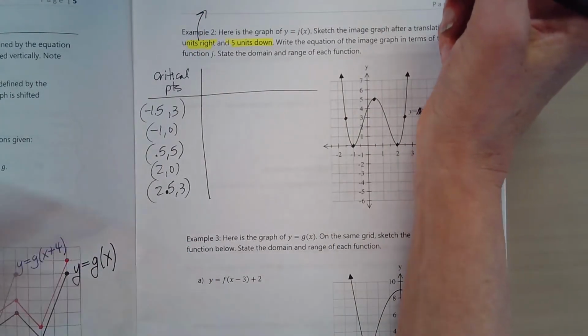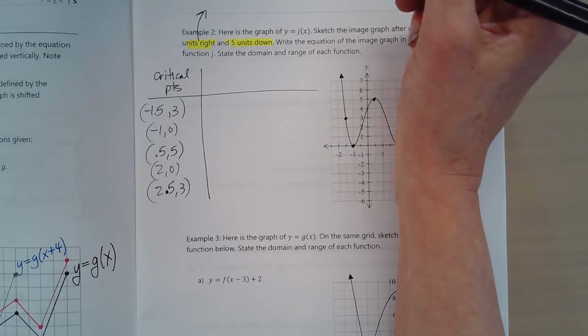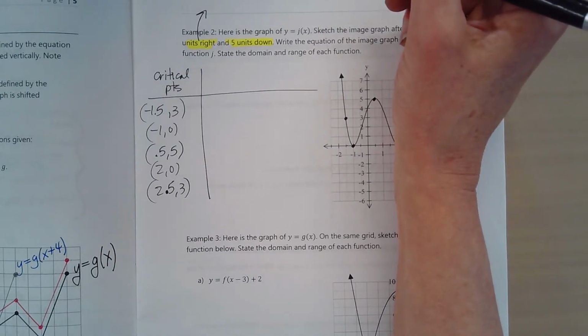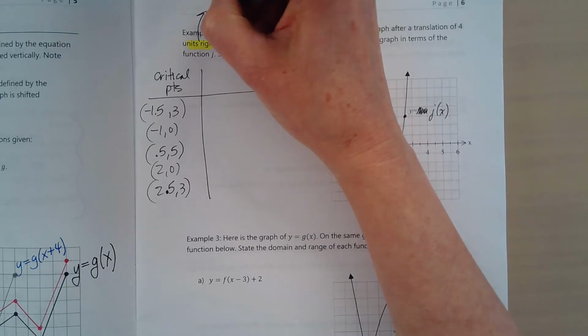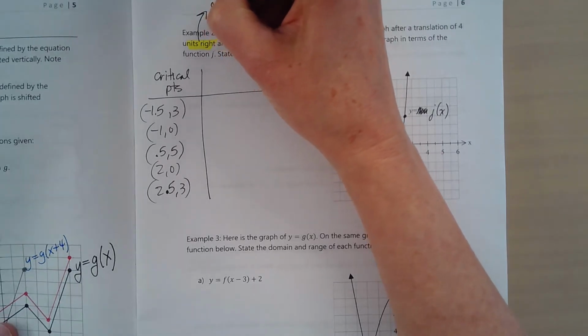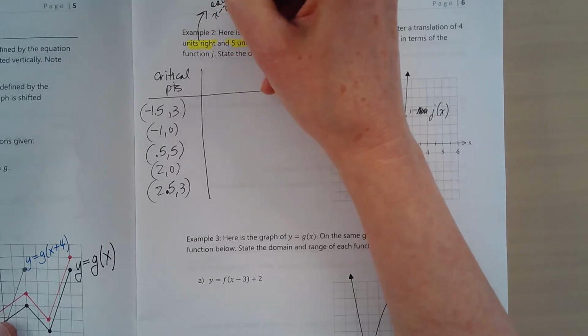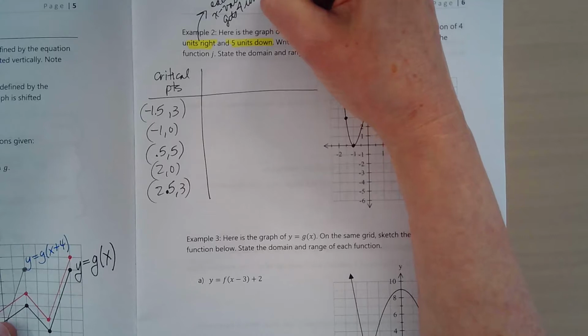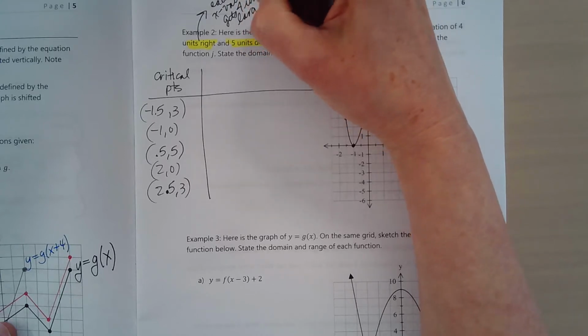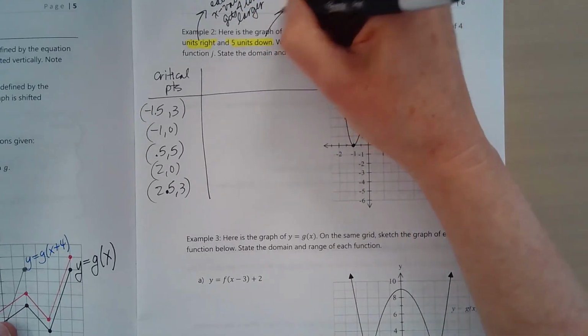What happens to the x values when I shift right? Do they get bigger or smaller? They get bigger, so each x value gets 4 units larger.